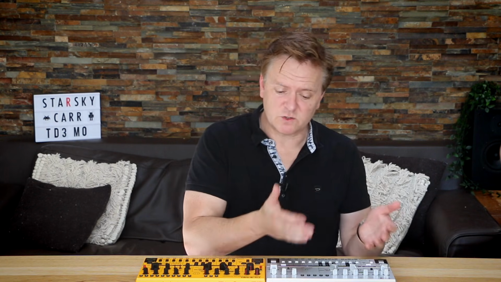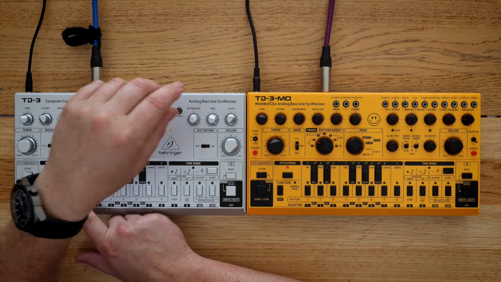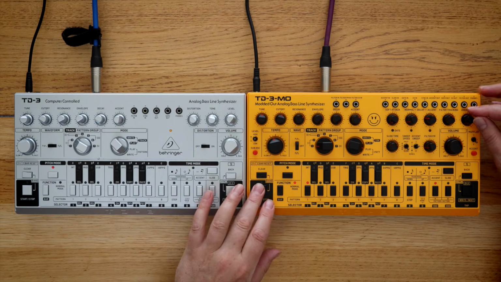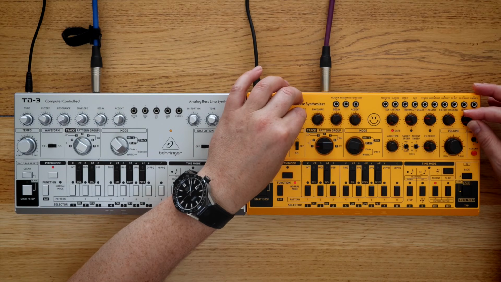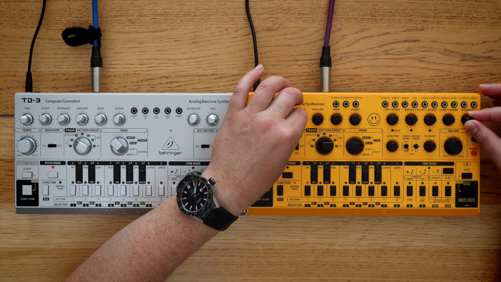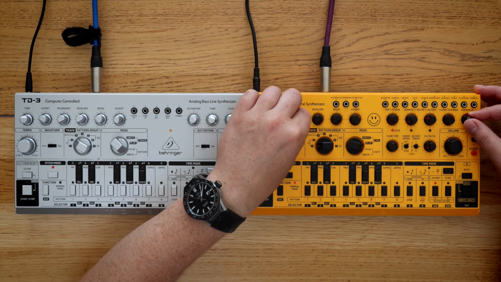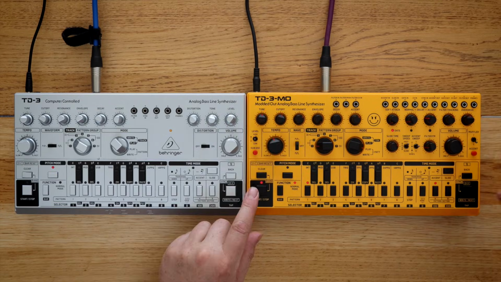So if I turn the resonance all the way up on the original, and if I play a sequence, there's all sorts of nice little things you can do. And I think that brings us to the end of the filter. Let's take a look at the envelopes now.